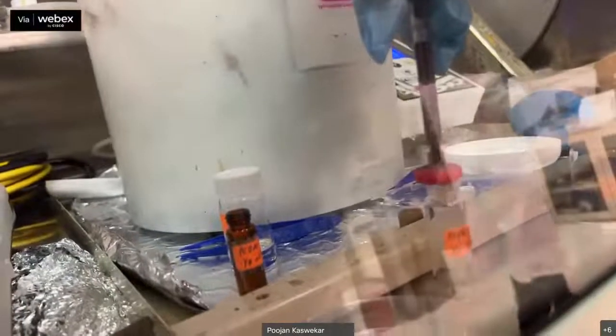So it's the same procedure as the PVK solution. Filter it very slowly and let them go into the new vial.